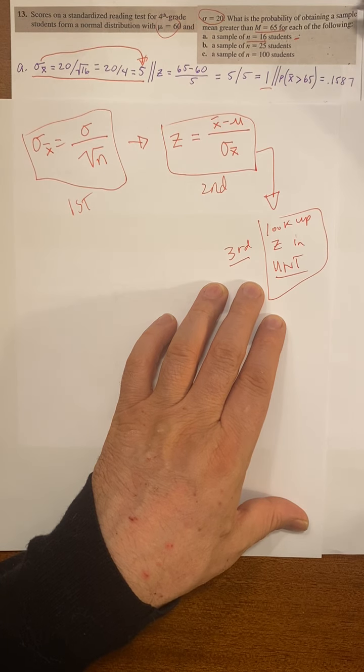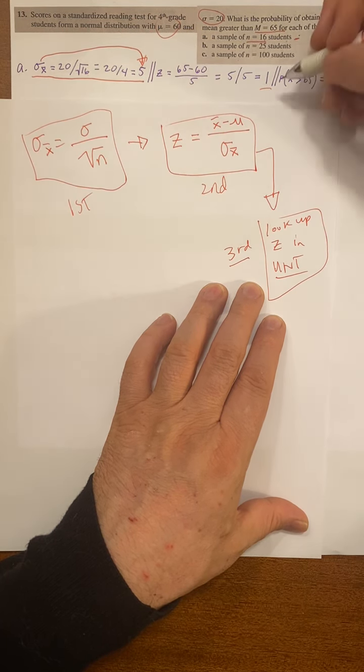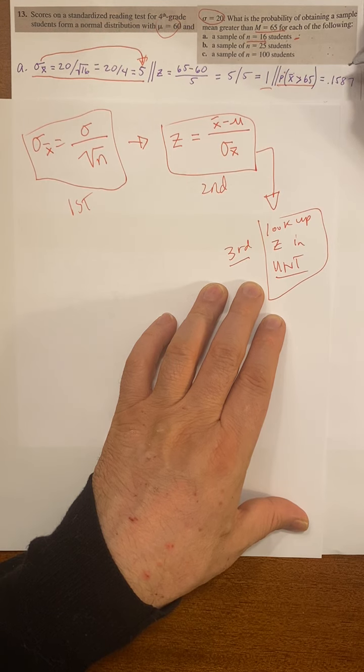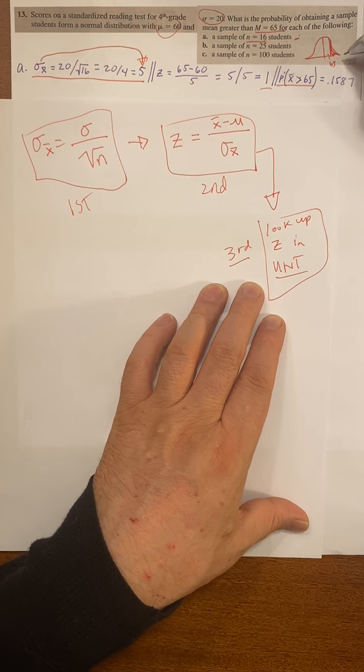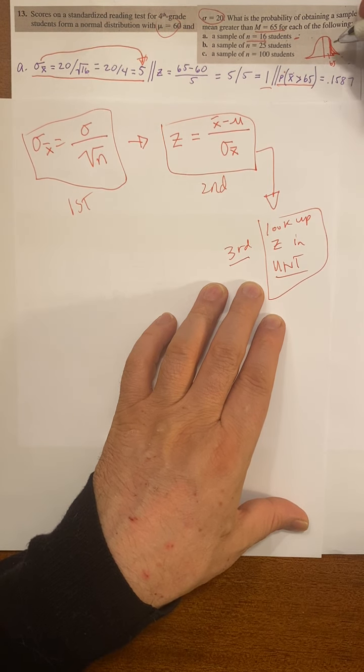A, what is the probability of obtaining a sample mean greater than 65 for each of the following? So, what is the probability of obtaining a sample mean greater than 65? Right, so in this case, we're thinking in terms of 65 being there on the x-axis, and we want to know what is that space, that proportion, greater than 65.